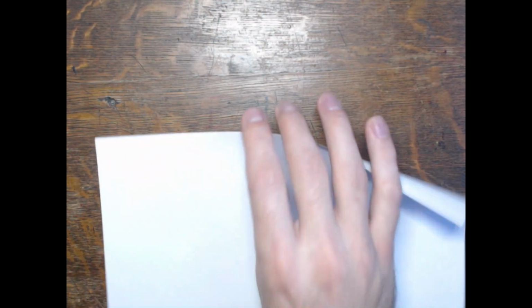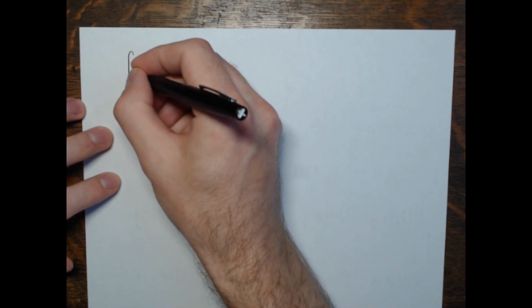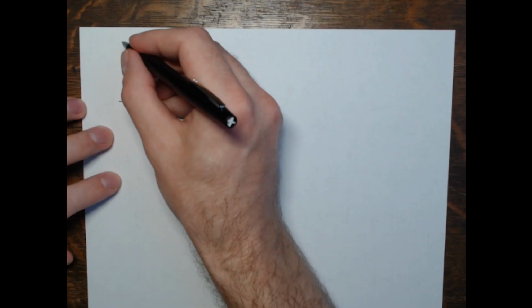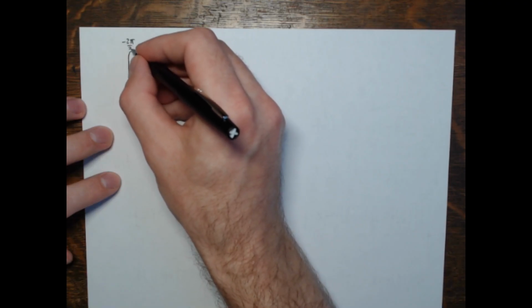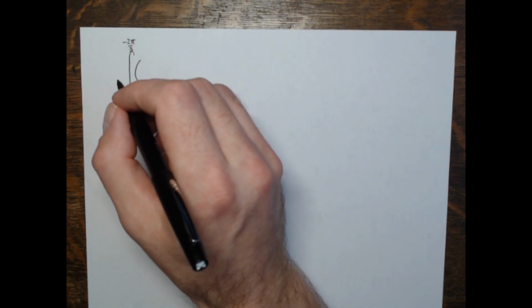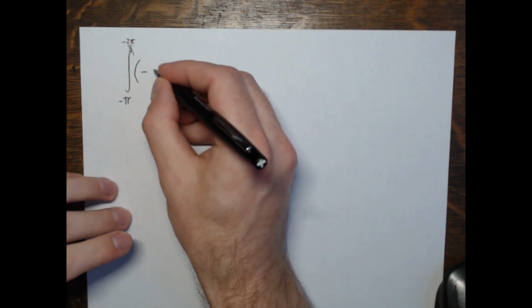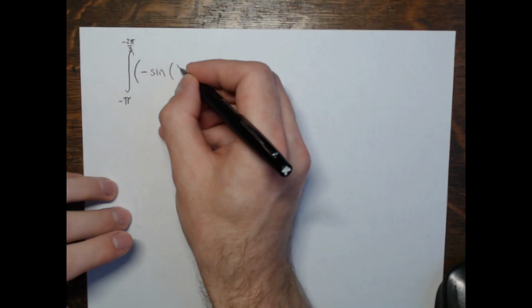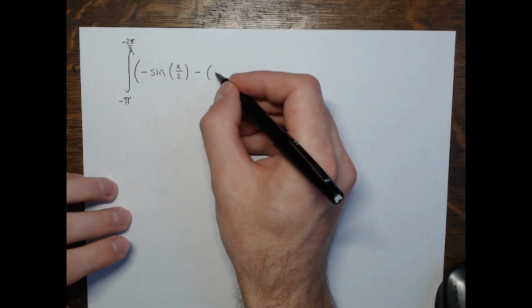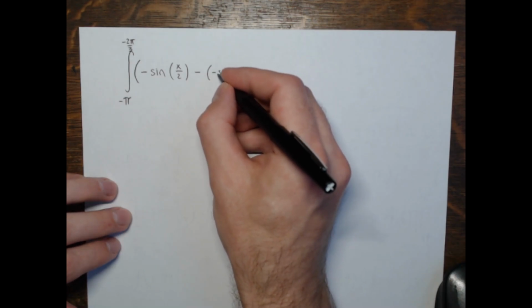So let's set that up. So again, the first area, integral from negative pi to where they met at negative 2 pi over 3. And in that region, again, the red was on top, blue was on bottom, which was F on top, G on bottom. So I'm doing F minus G here. The negative sine of x over 2, minus, and then G is on bottom, this negative sine x.